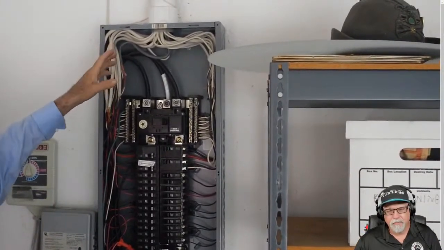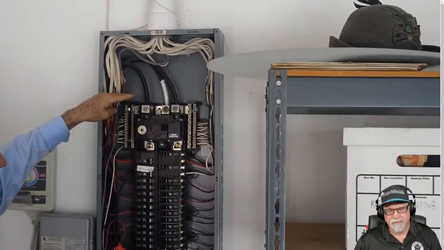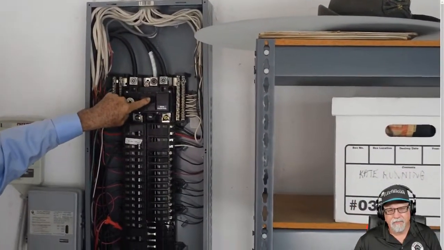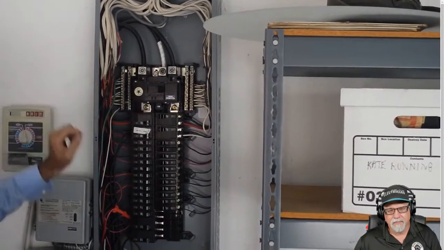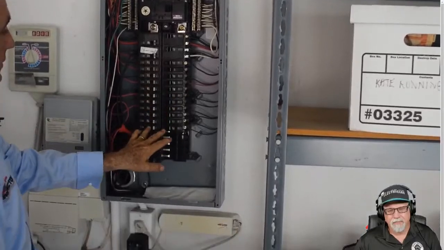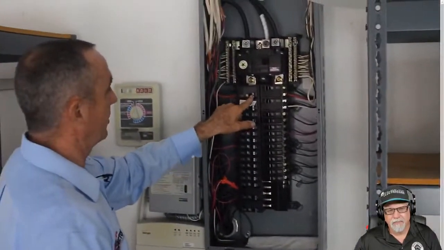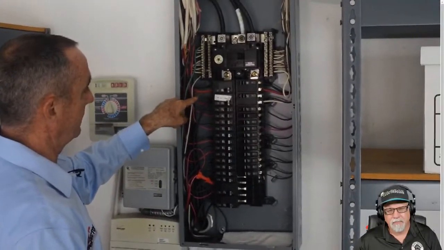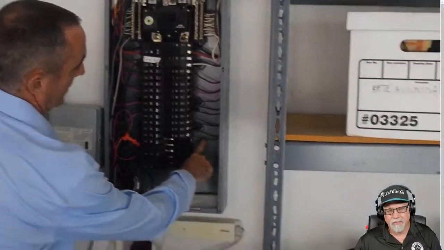So the way this is laid out is you have your main feeds coming in, and they're either made from copper or aluminum. And in the report, we'll describe what they are, what type they are, the main disconnect, the size of the capacity, which in this case is 200 amps. And we're also going to take a look at each individual circuit breaker. What we're looking for is the size of the breaker and then the size of each individual wire. If you'll notice, these wires are quite a bit thicker than these wires here.